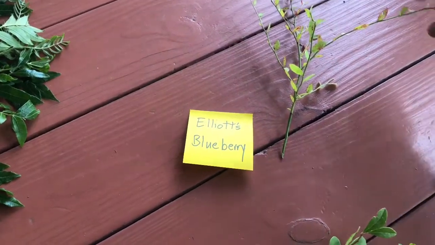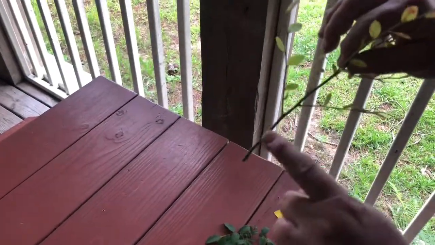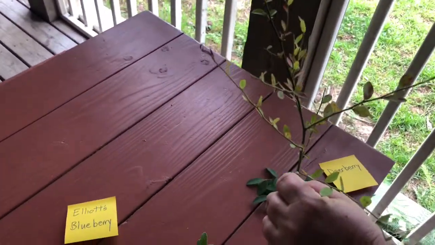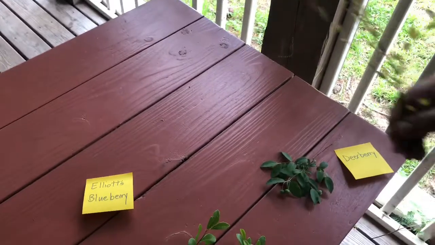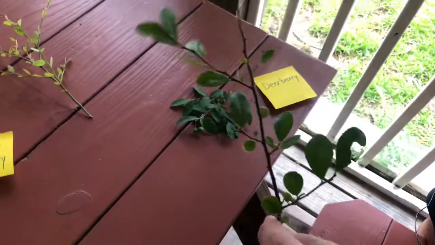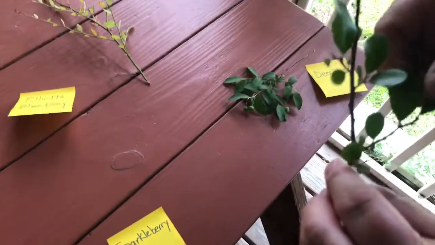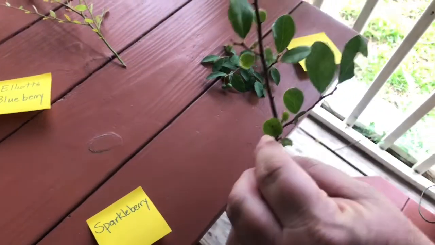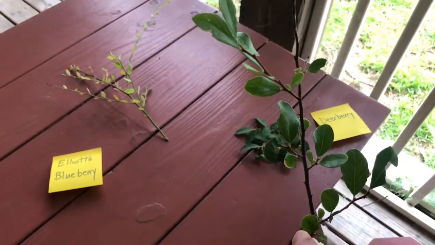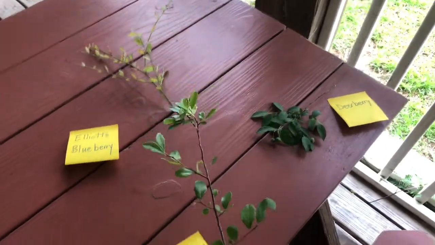Elliott's blueberry, small leaf, tiny fruit, green stems. It's pretty easy to pick out. It's a lighter shade of green and it's got green stems. The sparkleberry, this one actually will become tree size, but it's sparkly. It's almost shiny on these leaves. It's got beautiful red wood and it grows in a twisted habit. So you might come across that one.